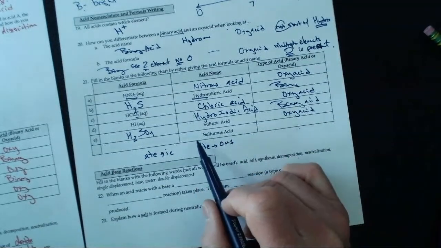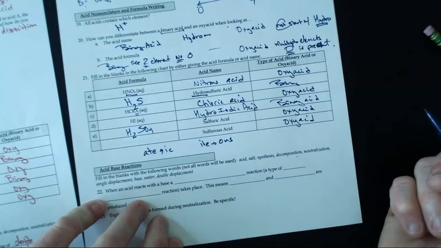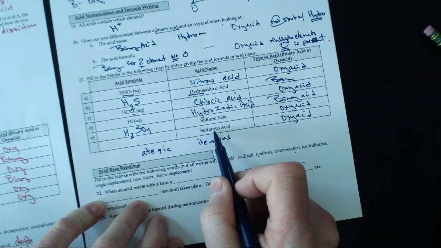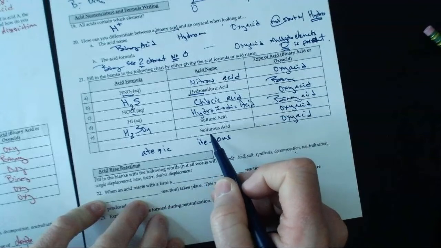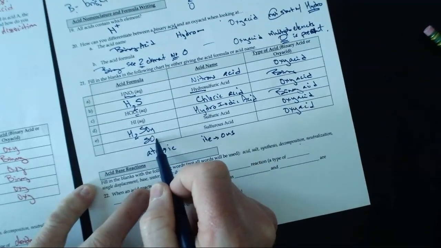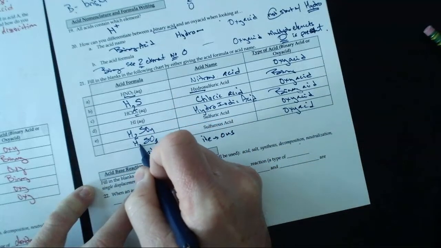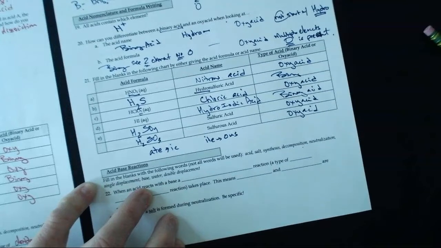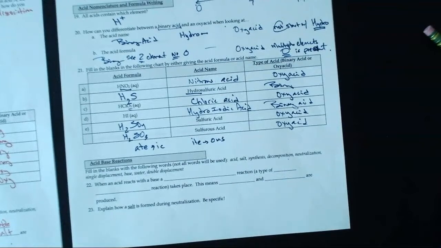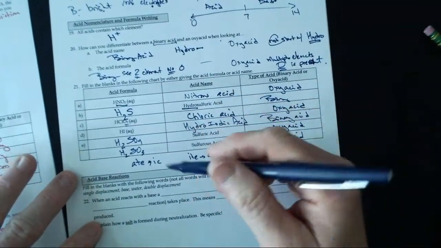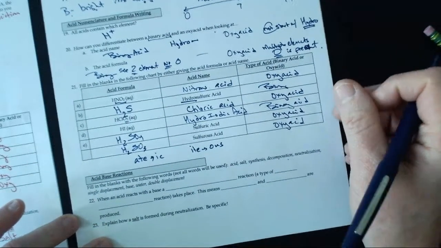Sulfurous acid. I don't see the word hydro here, so this has got to be an oxyacid. Sulfurous, ous becomes ite, so this is actually sulfite. I look on my periodic table and find sulfite, which is SO3. SO3 also has a -2 charge, which means I've got to have 2 hydrogens to balance that out. So there you go. Again, don't forget, there's a whole video on my e-class page all about naming acids. It was from last week, the week before we got out for spring break.